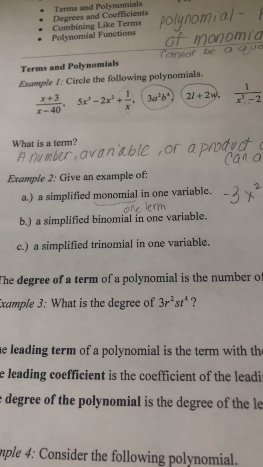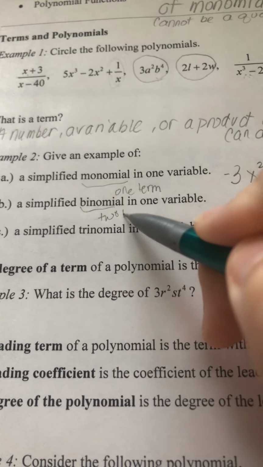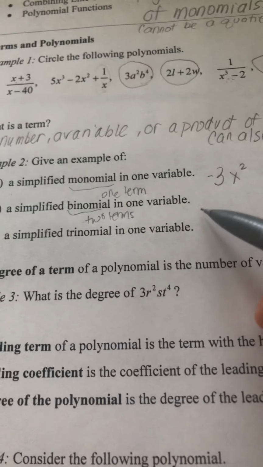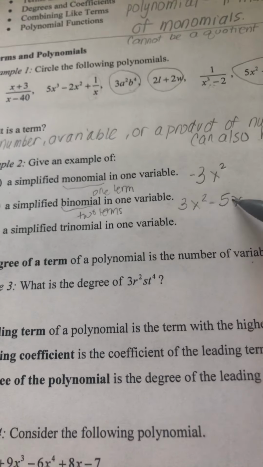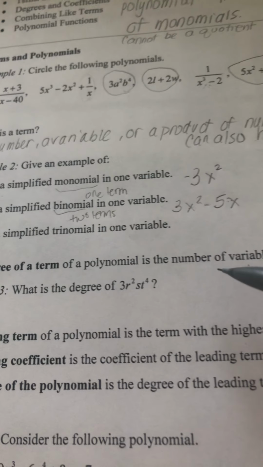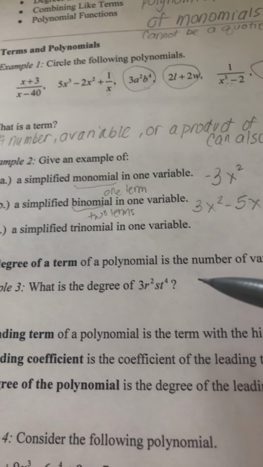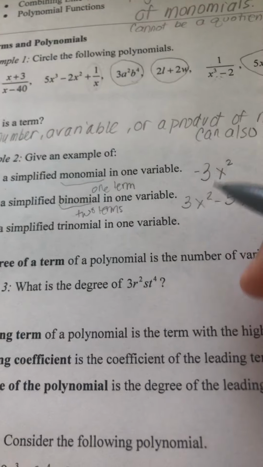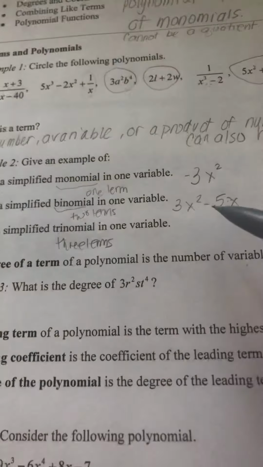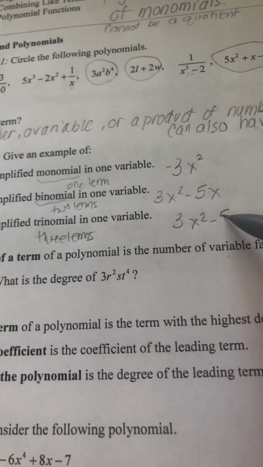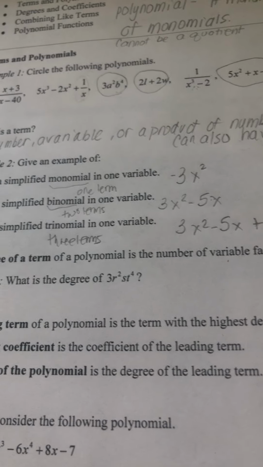A simplified binomial in one variable. Binomial means two terms. So an example would be something like this. Two terms. Remember, terms are separated by pluses and minuses. You only want one variable in there because that's what the directions tell you. And then a simplified trinomial in one variable. Trinomial is three terms. So something like this: 1, 2, 3 terms.